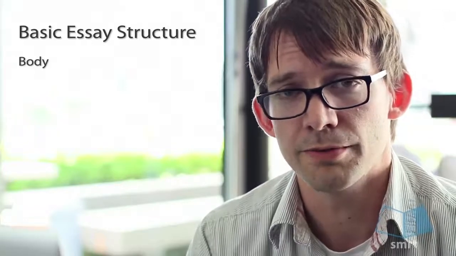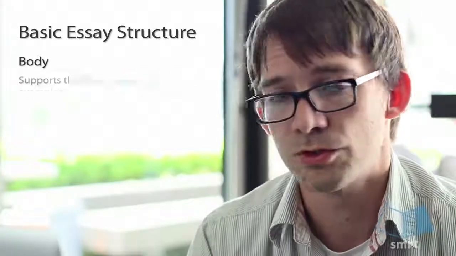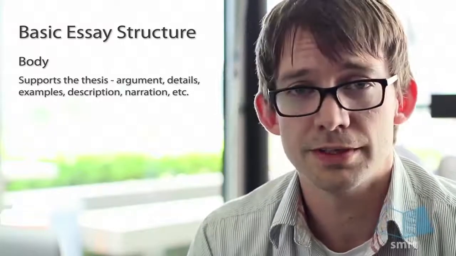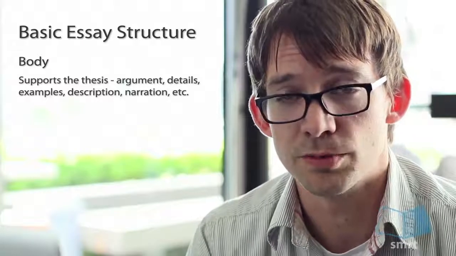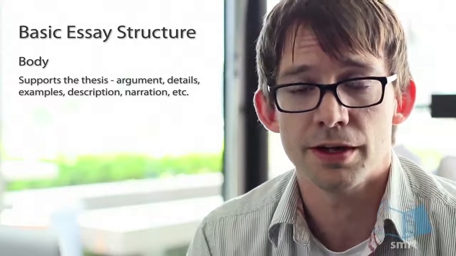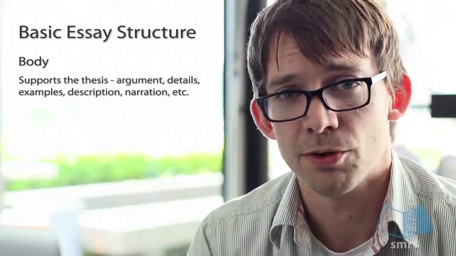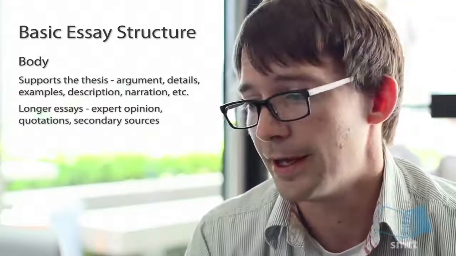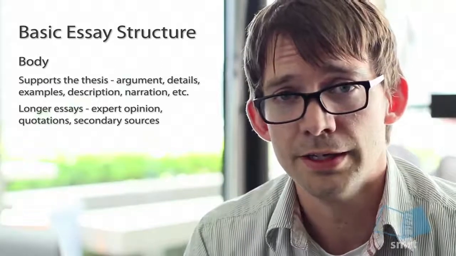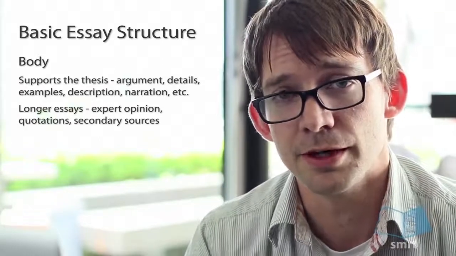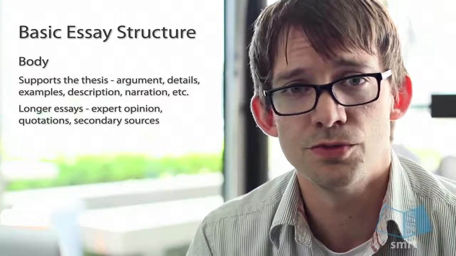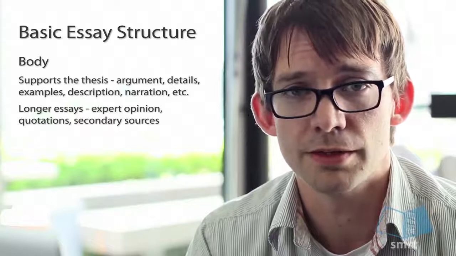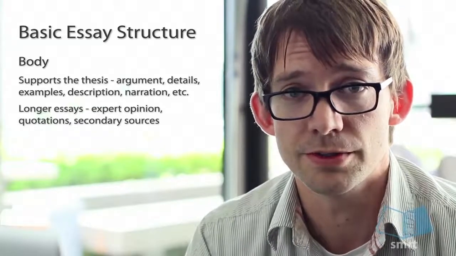Now, the body paragraph or paragraphs is meant to support the thesis with development, such as argument, details, examples, description, narration, depending on the kind of essay you're writing. Now, a longer essay may include expert opinion, quotations, secondary sources, that kind of thing. But obviously, if you're writing an essay for a test or you're writing a short 250 to 300 word essay in class, you probably won't need to include secondary sources.